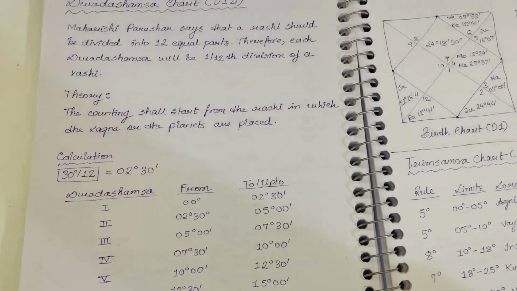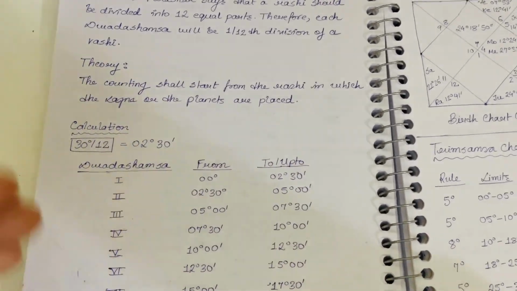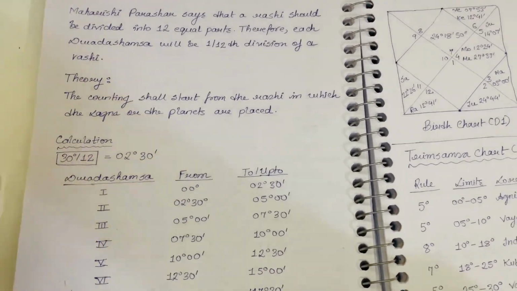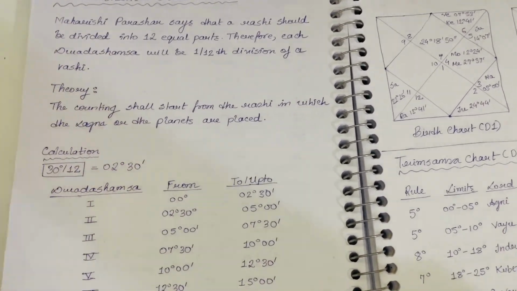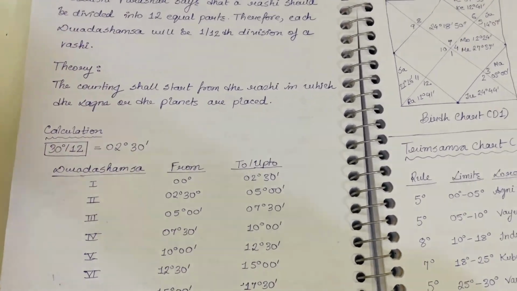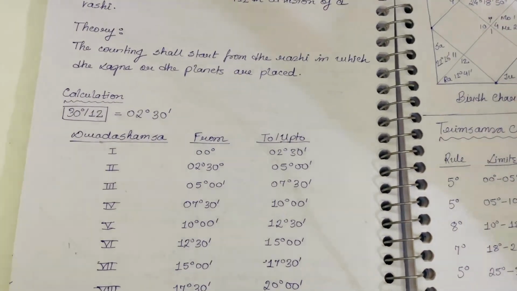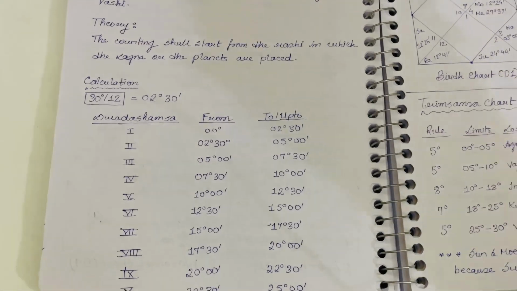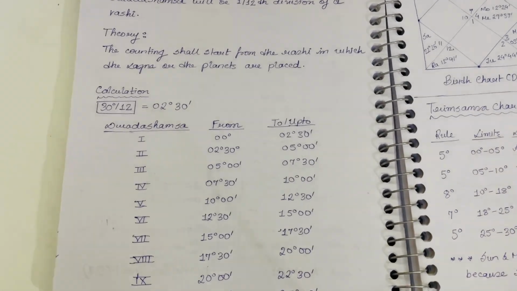Alright, so the first Dwadashamsha will be from 0 degrees to 2 degrees 30 minutes. The second Dwadashamsha will be from 2 degrees 30 minutes to 5 degrees. It's simply 2 degrees 30 minutes plus 2 degrees 30 minutes, which is 4 degrees 60 minutes, which is 5 degrees and 00 minutes. Similarly, the third Dwadashamsha will be from 5 degrees 00 minutes to 7 degrees 30 minutes. The fourth will be 7 degrees 30 minutes to 10 degrees. So every time we are just adding 2 degrees and 30 minutes in order to write our range for a particular Dwadashamsha.